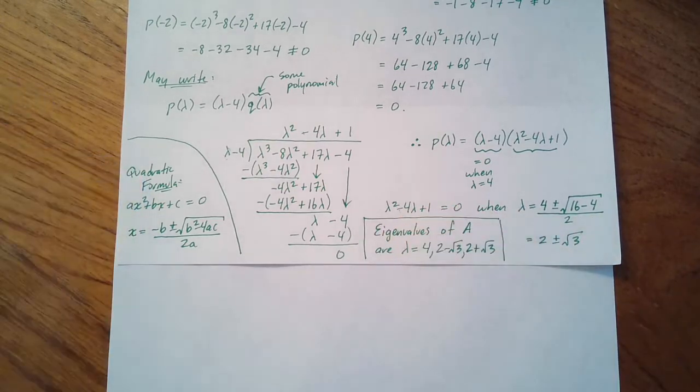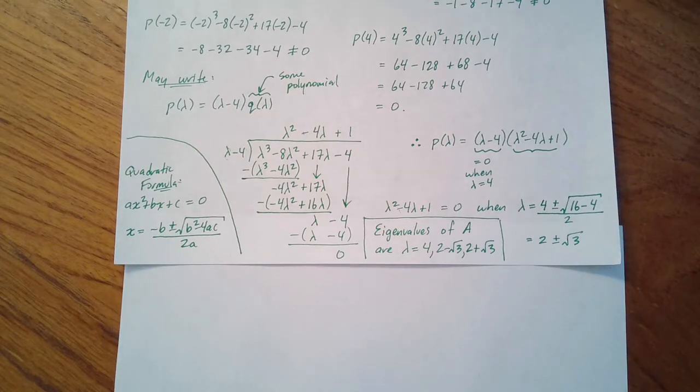Finally, we got them. So the good news is that's about the worst case scenario as far as the workload goes for finding eigenvalues. This problem threw almost every curveball at us that it probably could, but that's how you find eigenvalues. It all comes down to finding your characteristic polynomial and figuring out for what values of lambda the characteristic polynomial is equal to 0. That's what it always comes down to.